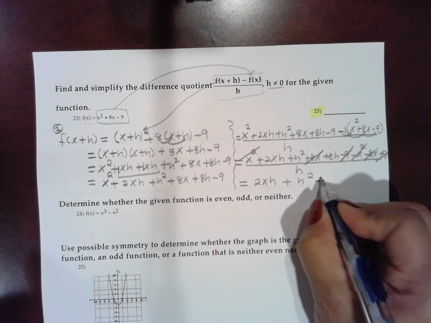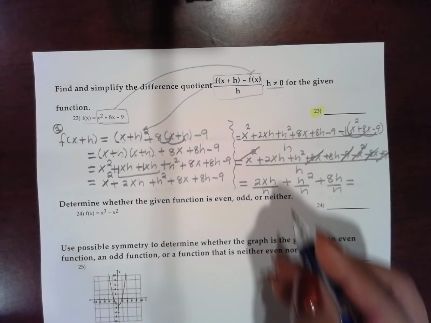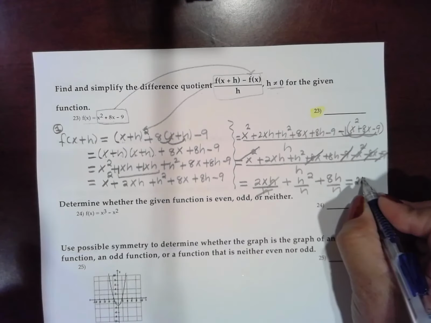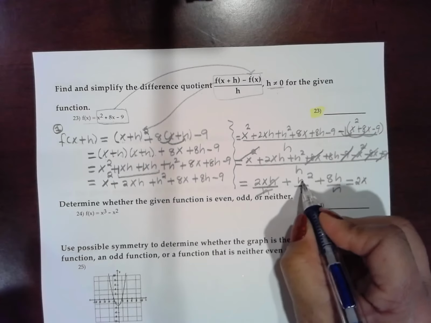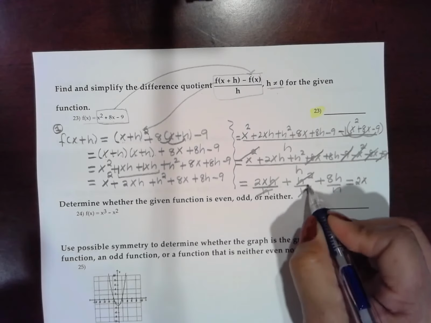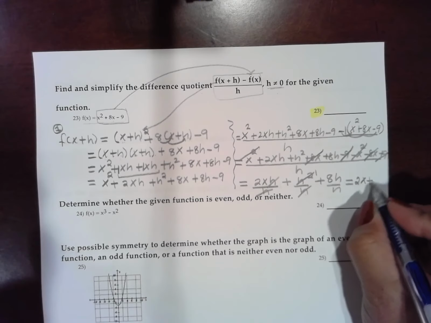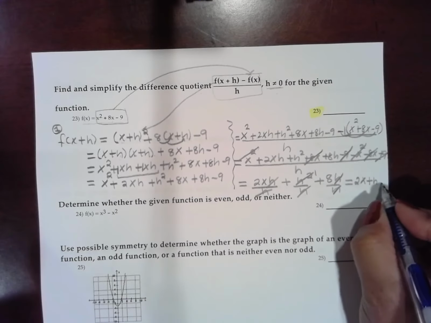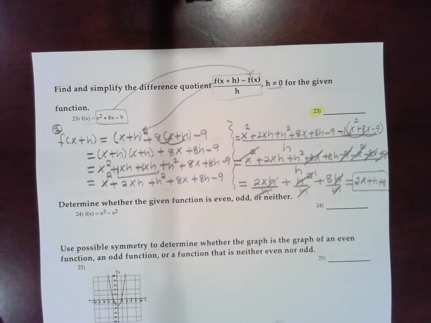I recommend that you separate and each one of them is divided by h. It seems to make it easier to simplify. So h divided by h equals 1. So you have 2x left. This one you have h to the second power. So one of them is canceled or divided by the h in the denominator, but you still have 1 left. So this is plus h, followed by plus 8. And that is your final answer.